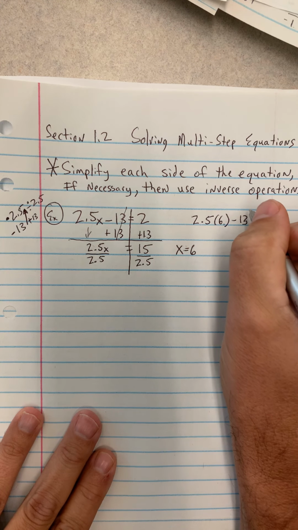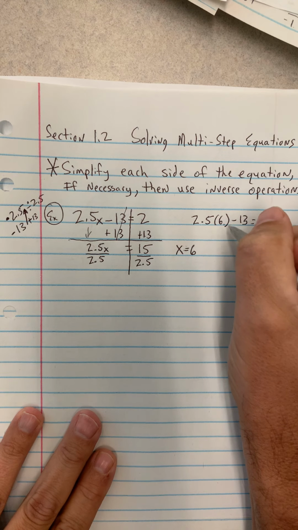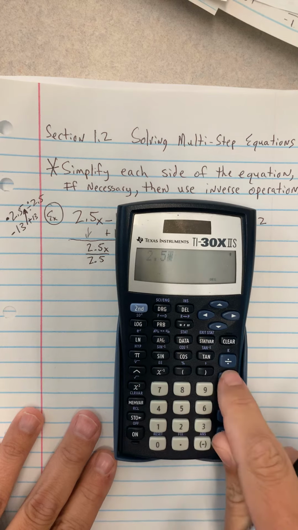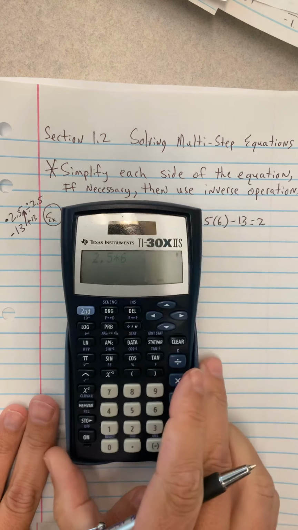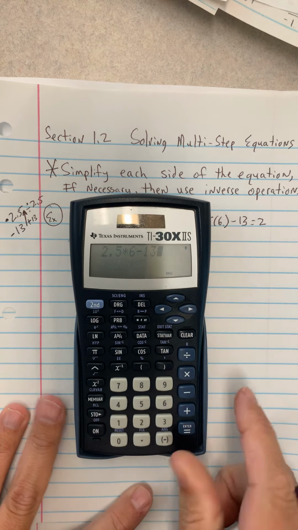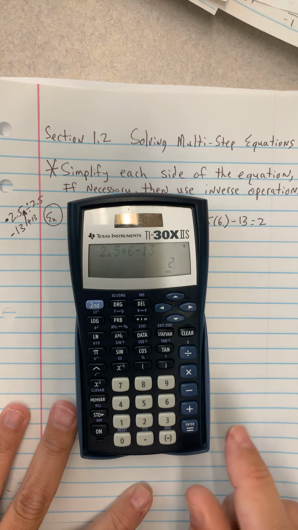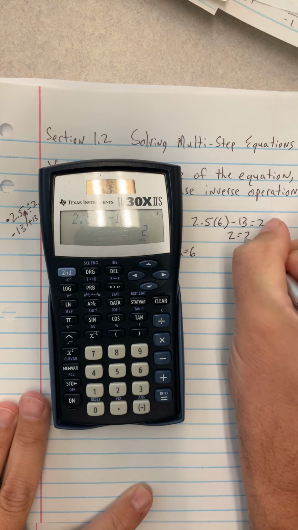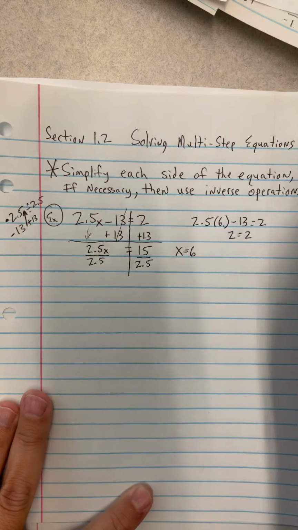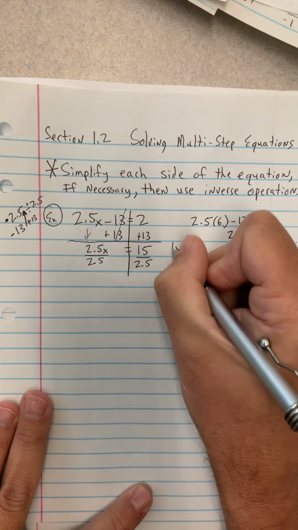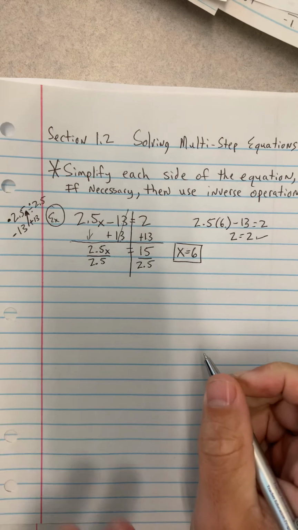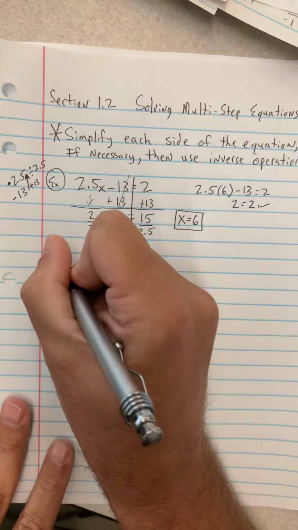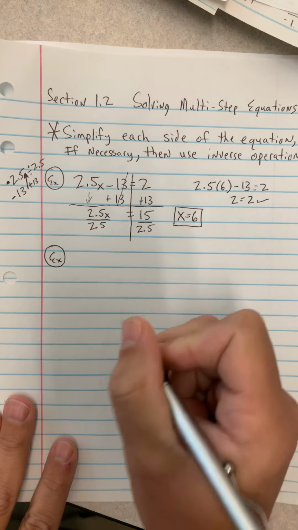Well, if I take 2.5 times 6, and I subtract 13, my calculator will certainly do that. It says it equals 2. So this is 2. It equals 2. That checks, and I can box in my answer. Next example.